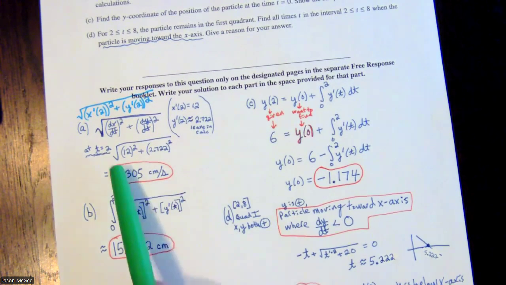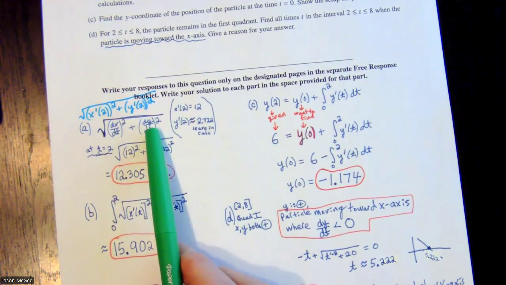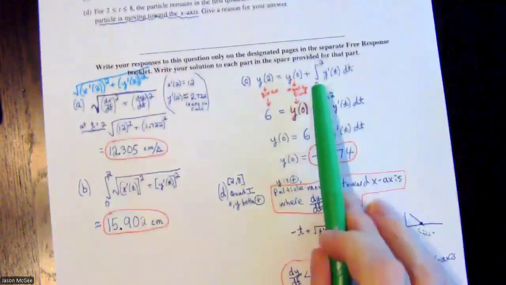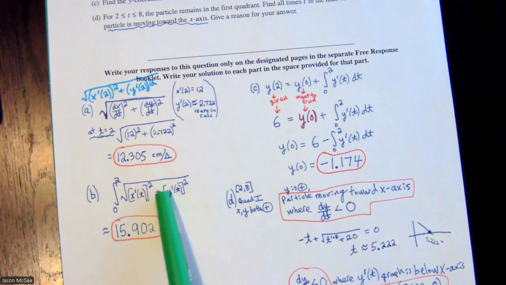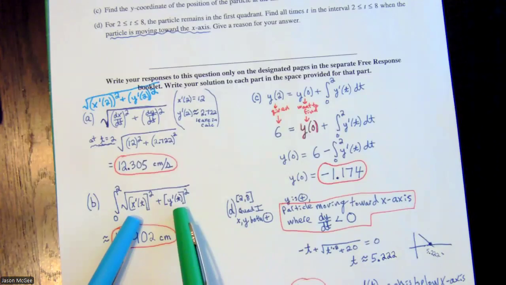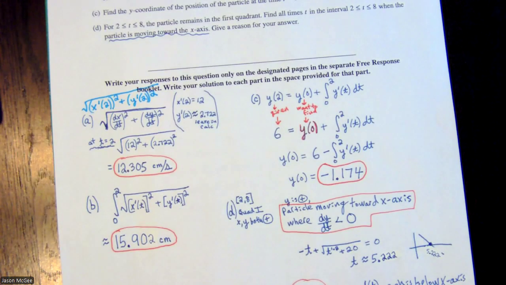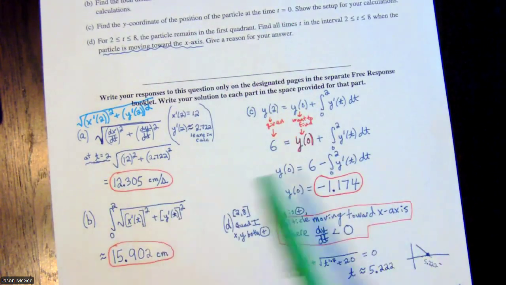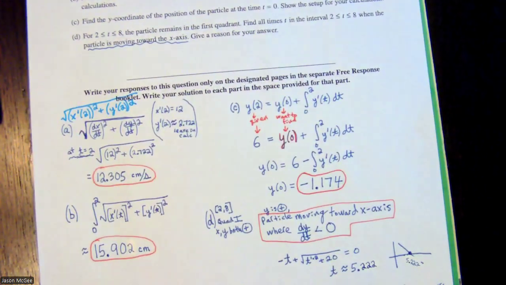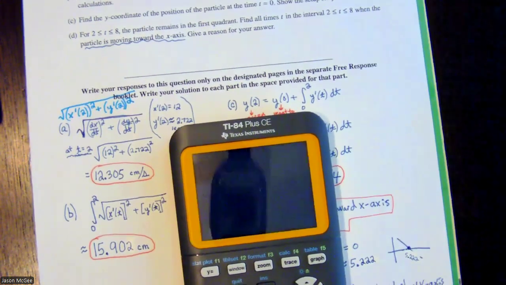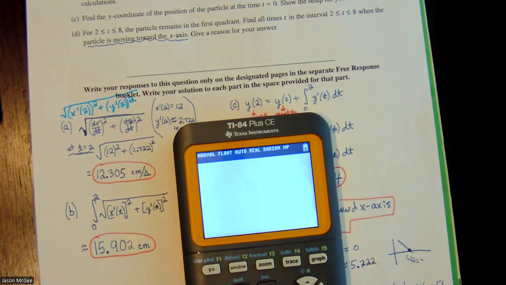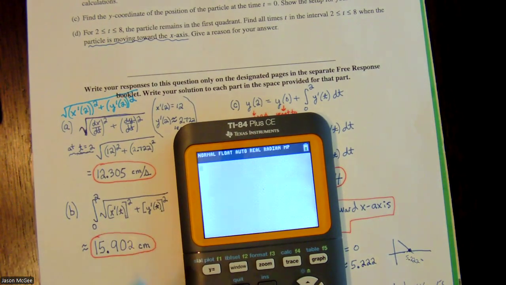And then the total distance traveled is just going to be the integral of that speed formula. It says find the total distance traveled between 0 and 2, so I'm going to integrate that speed formula between 0 and 2. Since I already typed these into the calculator, and if you didn't, you start needing it for the next few parts, you might just want to type them in so the next few steps go a little smoother. That's my y1, that's my y2. So when I pop out of there, I'm going to do the math 9 of this integral.